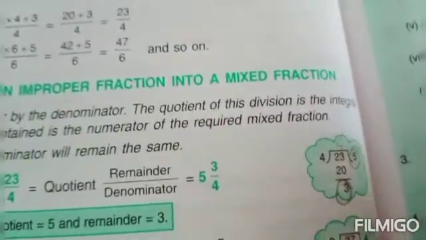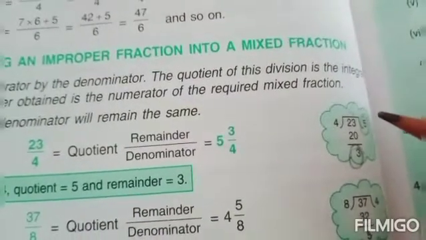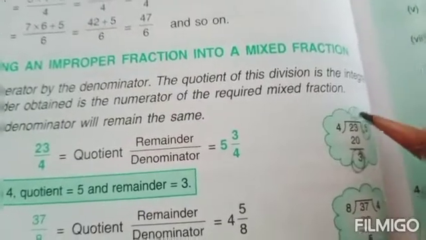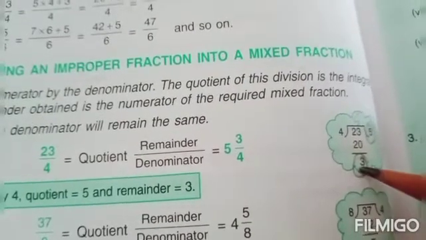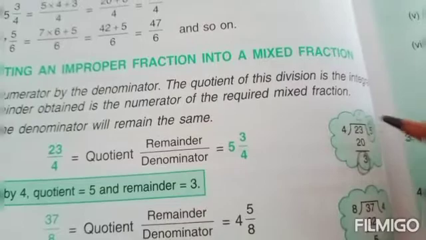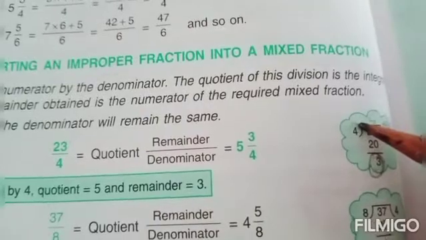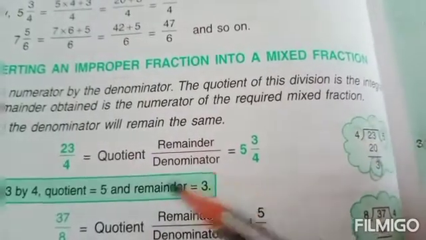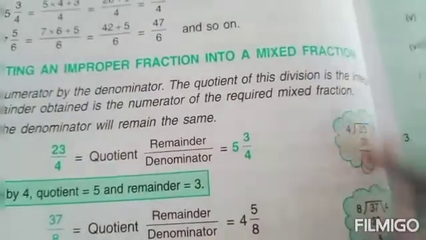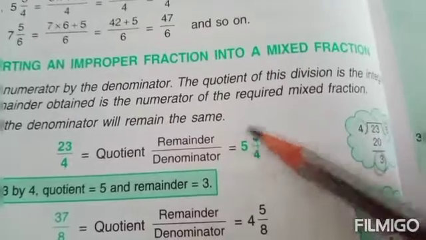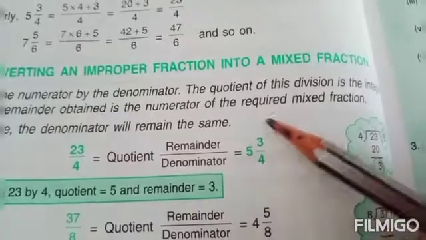Okay, so now you can convert this to a mixed fraction easily. That is, first write the quotient, that is 5. Okay, then remainder by divisor or denominator. That is, the remainder is 3, the divisor or denominator is 4. So the required mixed fraction of 23 by 4 is 5, 3 by 4. First write the quotient, then remainder by denominator or divisor. Okay, 5, 3 by 4.